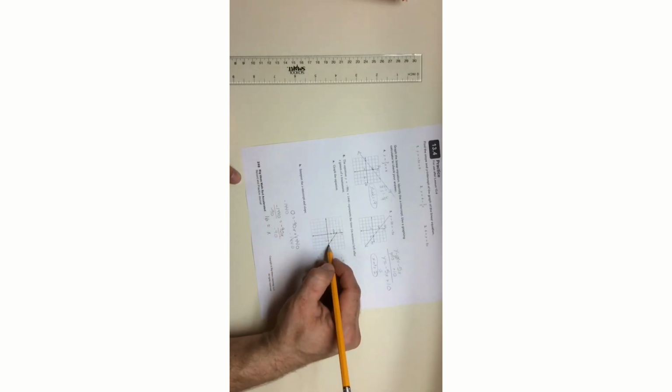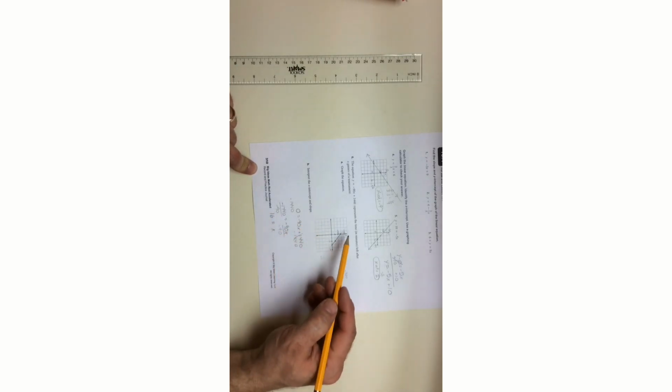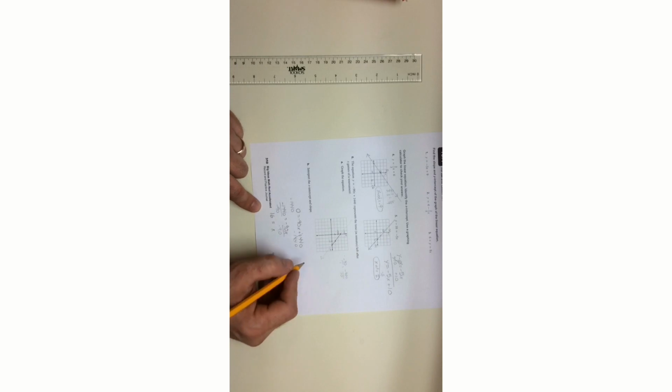Subtract 1,440 from each side. -1,440 equals -90x. Divide each side by -90. X equals 16. So we could look at our graph. We could also solve for when y is 0, because when y is 0, that's our x-intercept. When x is 0, that's our y-intercept. So 16 games.